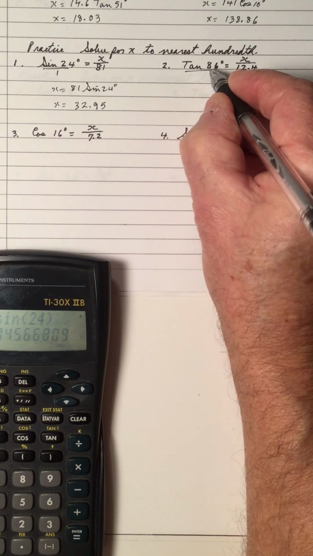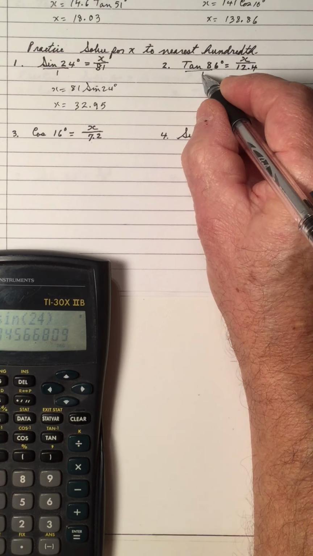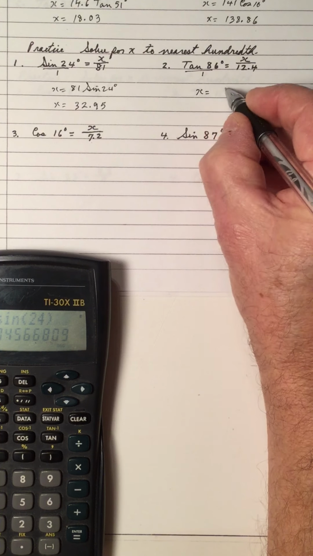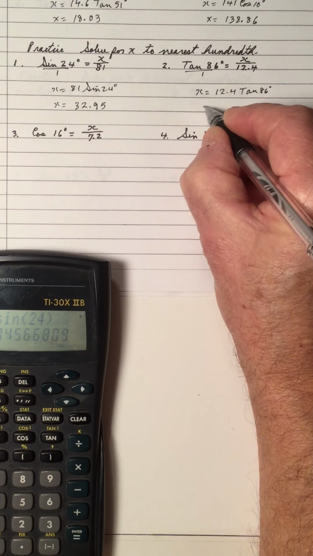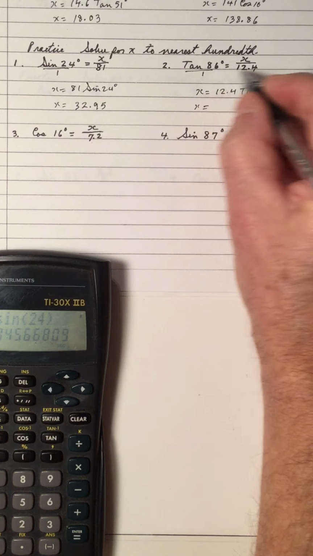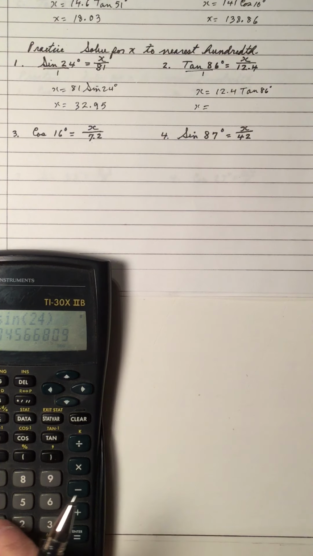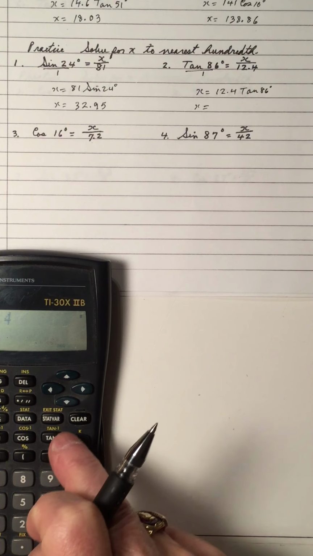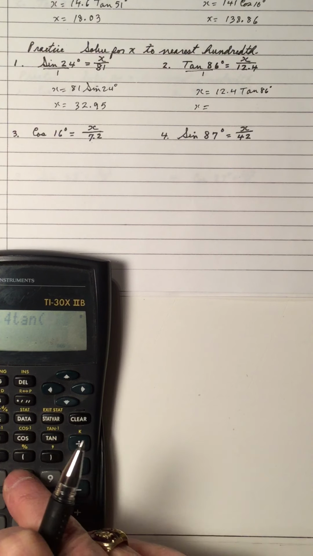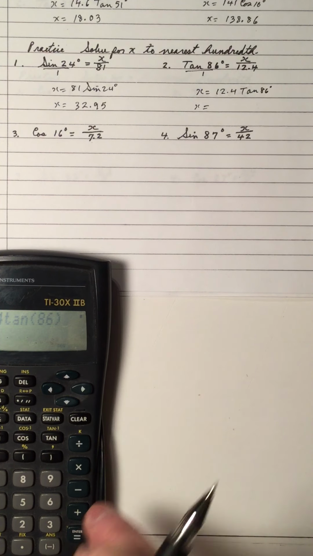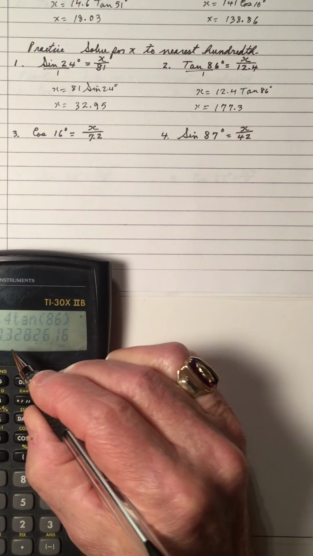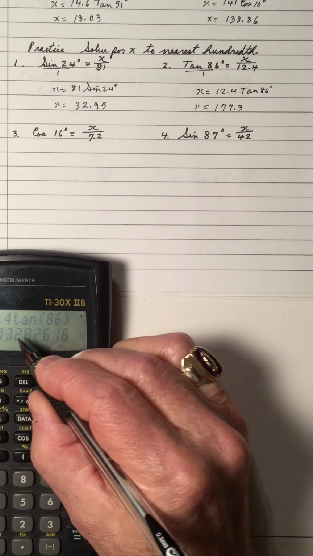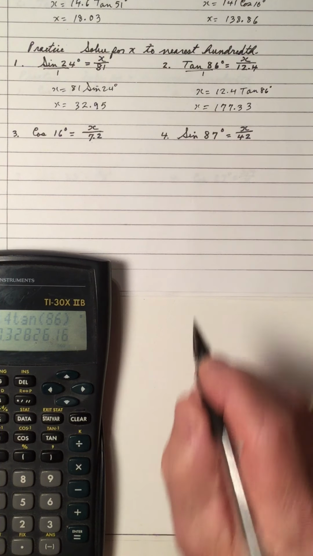Number 2, we have the tan 86 over 1. I put it over 1 to cross multiply so you can see it. x equals 12.4 tan 86. Remember, I don't have to put it over 1 once I know what's going on, but putting it over 1, you can see the cross multiplication. So we can clear it, or we can just punch it in. 12.4 tan 86, and that gives us 177.32. Hundredths place is the 2. This is less than 5, so it stays a 2.